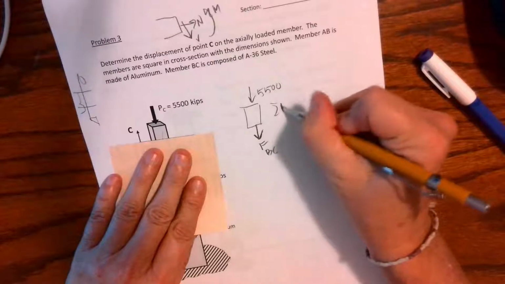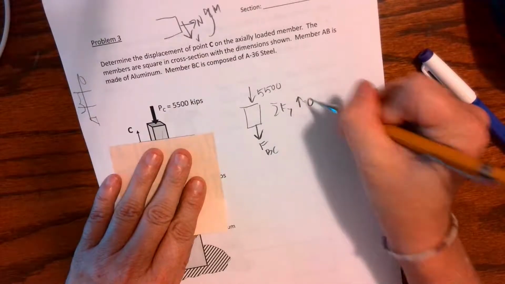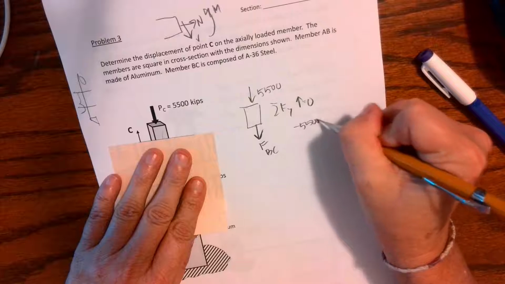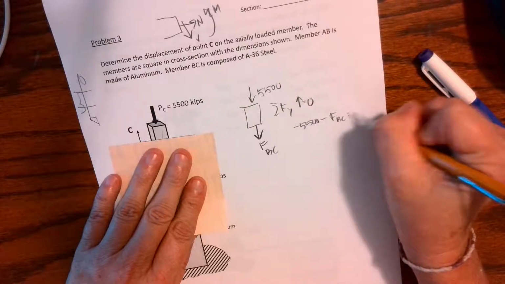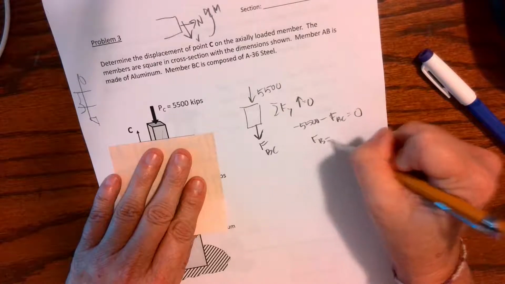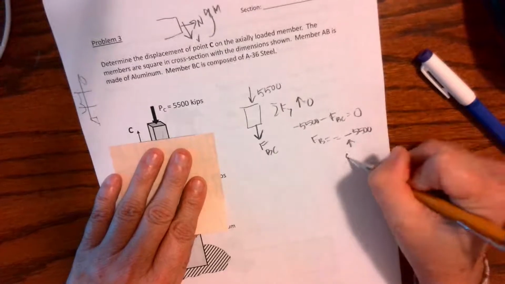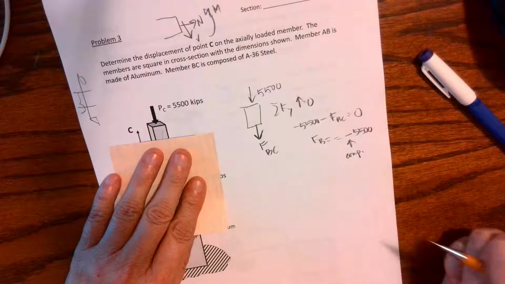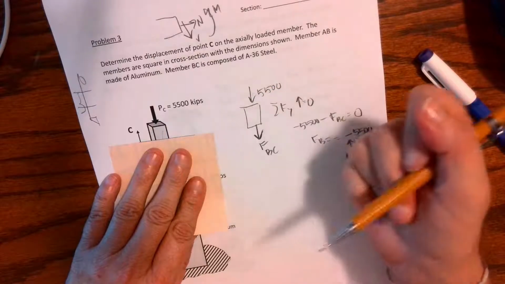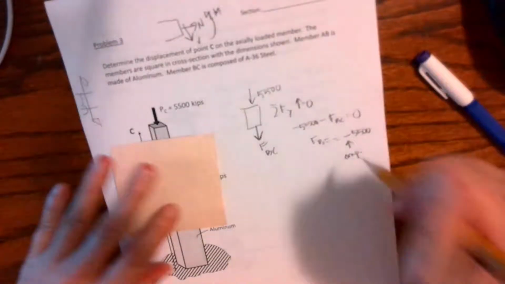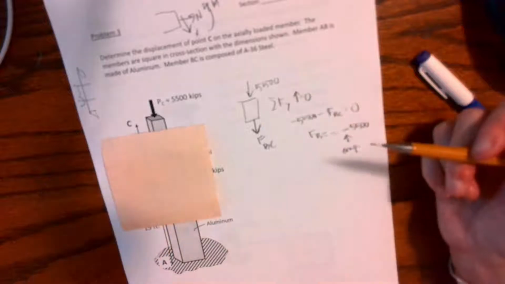And then I'm going to sum forces in the y direction equals 0. I get minus 5,500 minus force BC equals 0. So force BC equals negative 5,500. That tells me it is in compression. I don't have to guess. I can look and tell you that's in compression. It's being squished. But the math will work out if you set up your statics correctly.